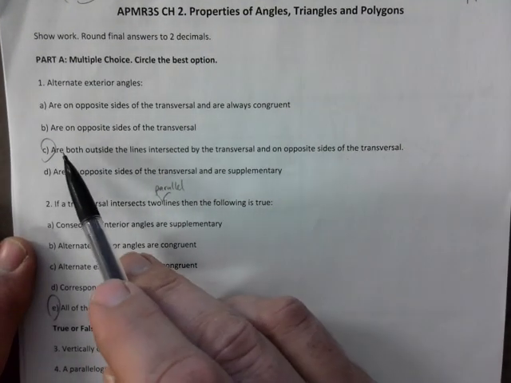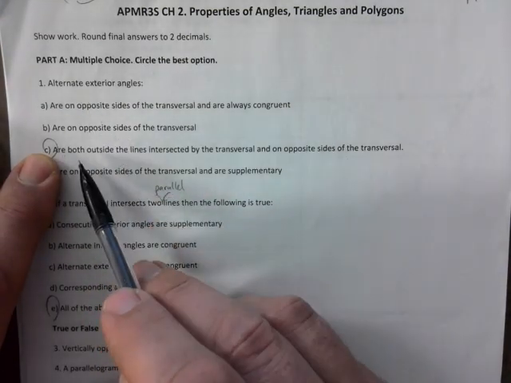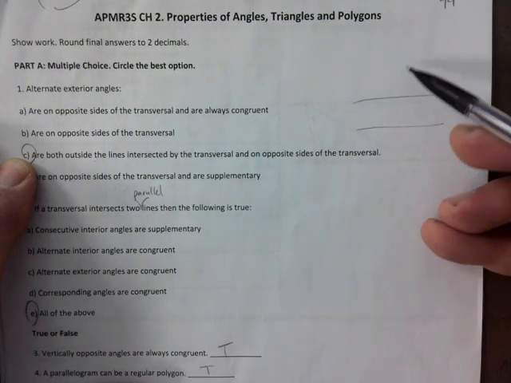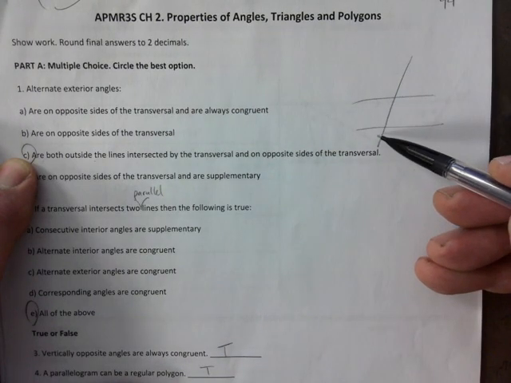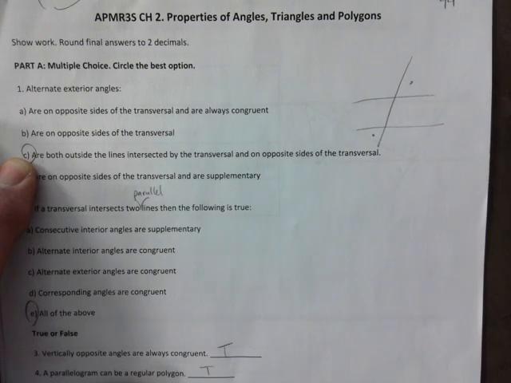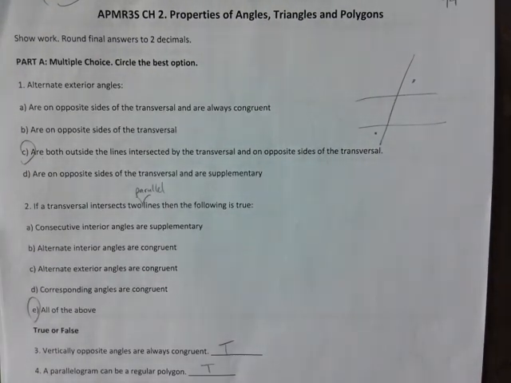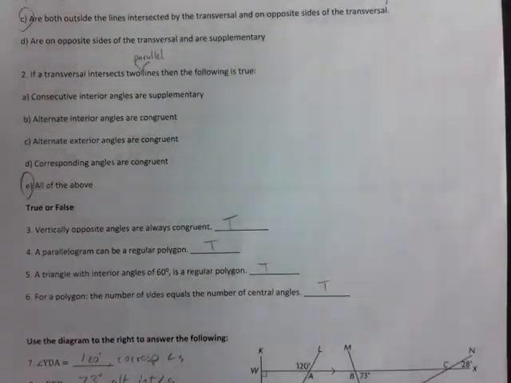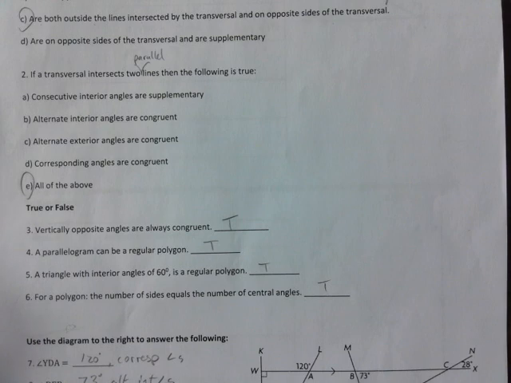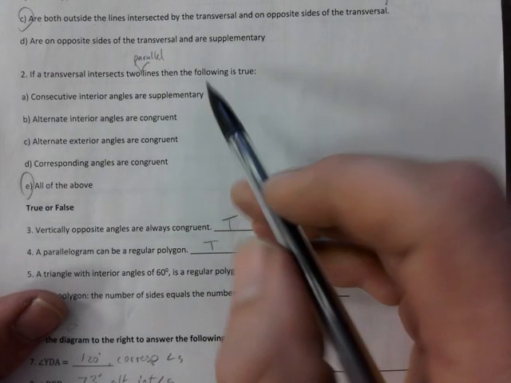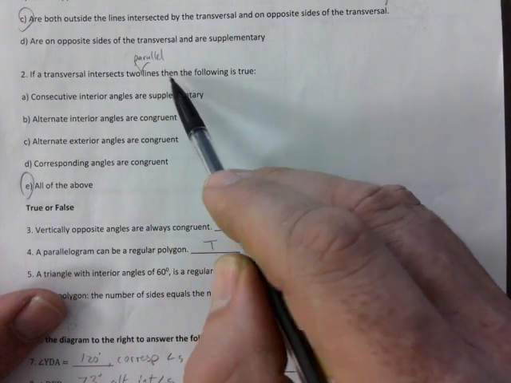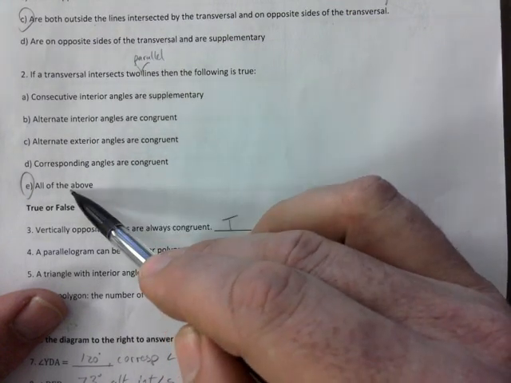So, multiple choice. For alternate exterior, both are outside the lines intersected by the transversal, right? So these are the lines that are intersected by the transversal, and they're on opposite sides of the transversal. So C is the one you were supposed to have picked there. To be honest, I think it just made sense to go with all of the above. But it should have said, if a transversal intersects two lines that are parallel, then all of the above would be true. So there it is.